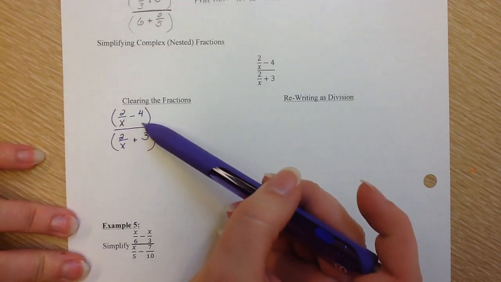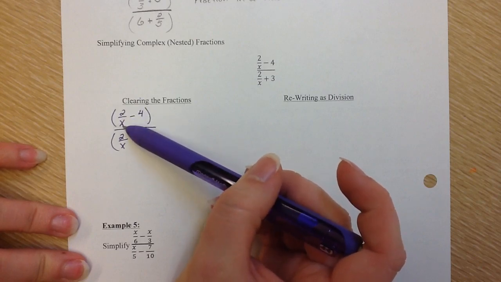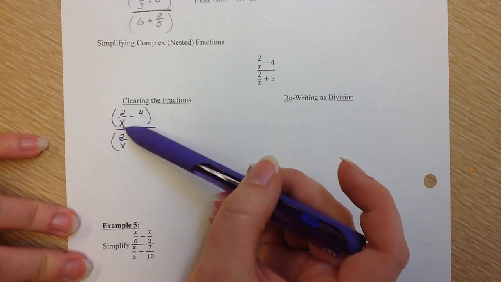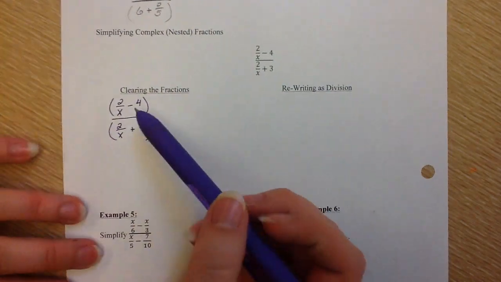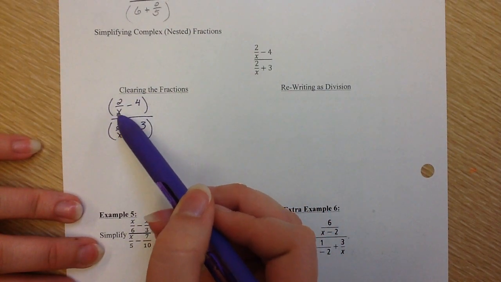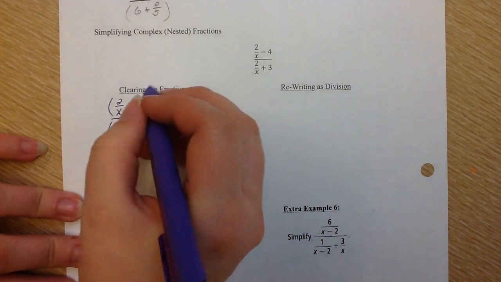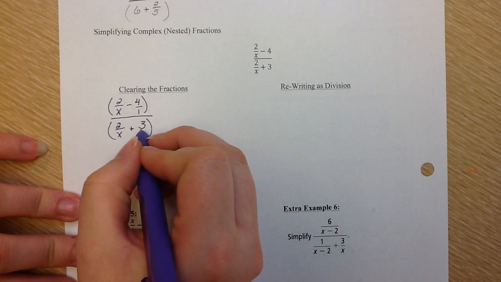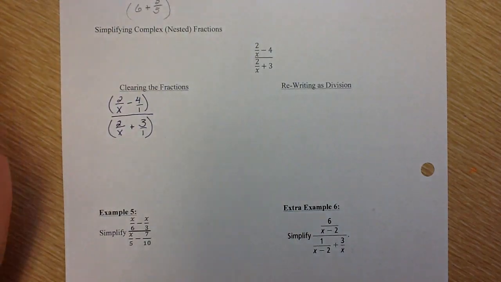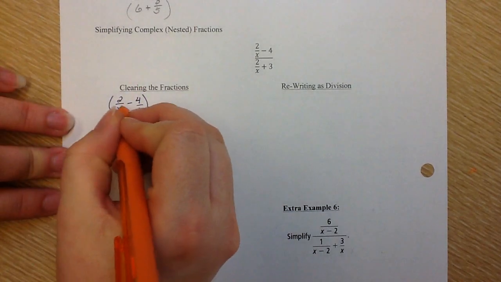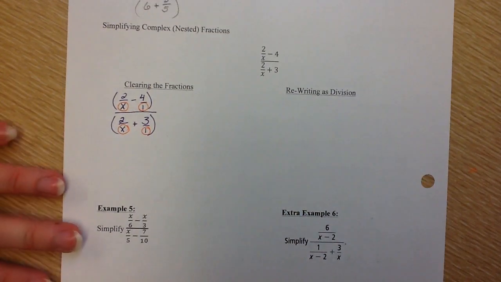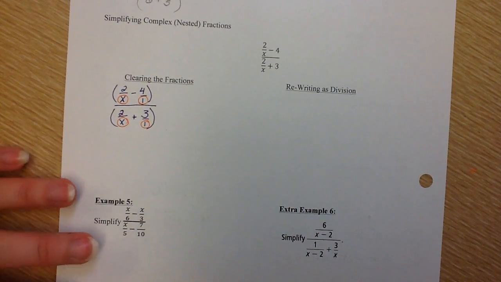Now I find a common denominator between all of my small fractions inside of here. This is 2 over x, this one is just 4 over 1, this is 2 over x, and this is 3 over 1. So looking at our denominators, x, 1, x, and 1, my common denominator here would be x.